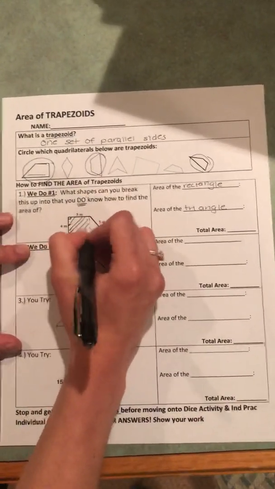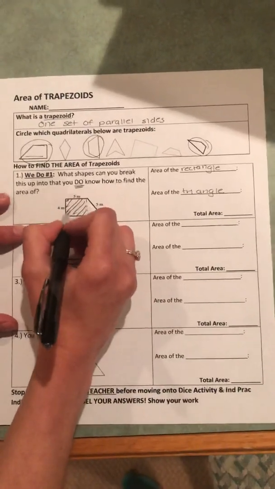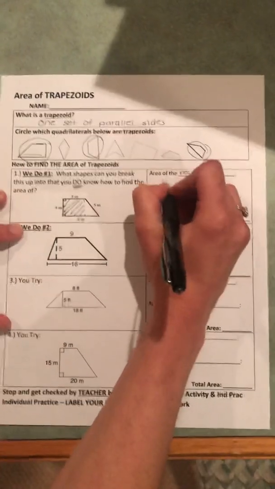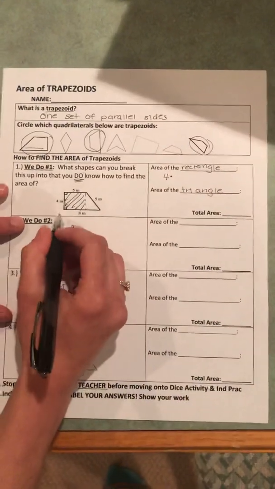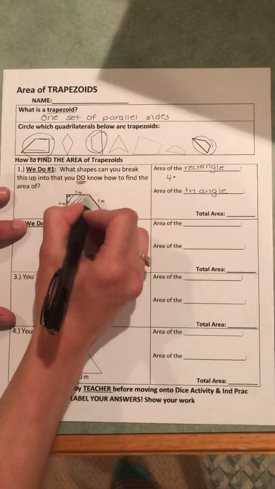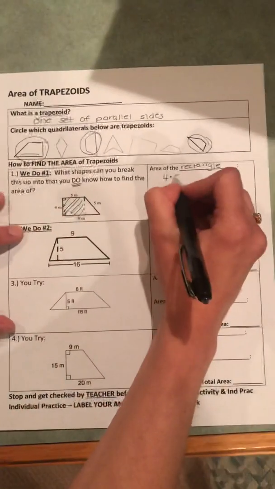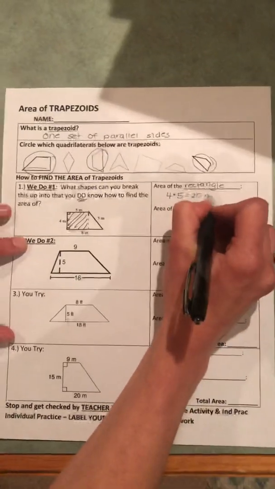so we need to first look at the rectangle here. And we know to find the area of a rectangle, we're going to do the length times the width. So I look at this rectangle and I say, well, it's got 4 on the length. And we would say, well, how wide is it? It's going to be 5 meters wide because the 5 just ends here. 8 is the length of the entire bottom, so we're going to use the 5. So 4 times 5 is 20 meters squared.